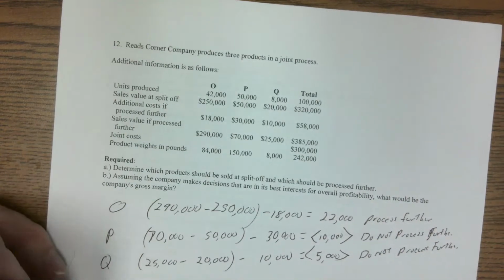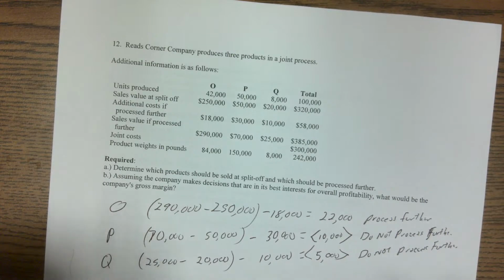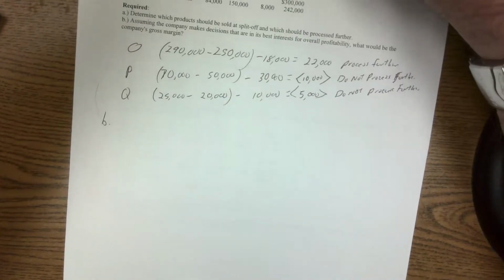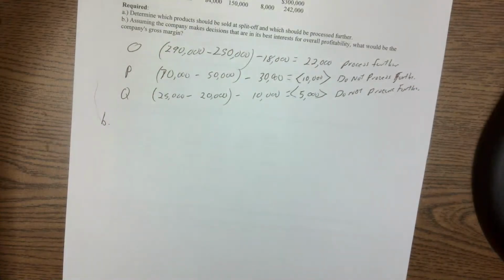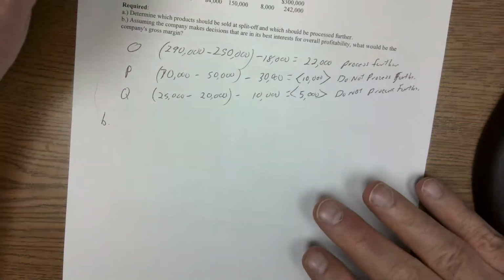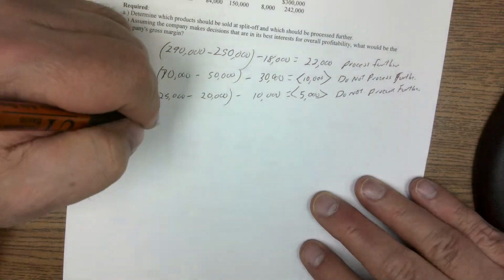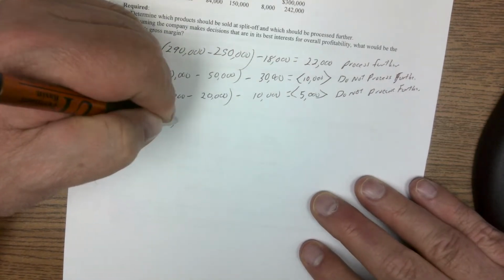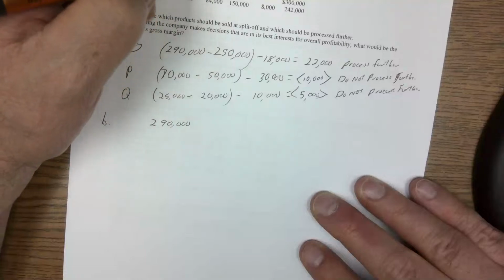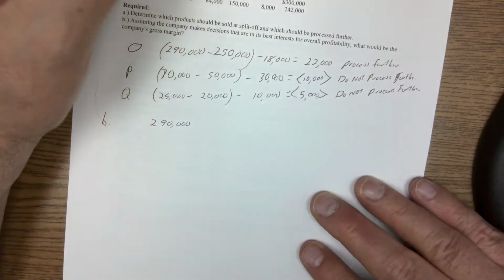Okay, so that's A, and then part B asks us, assuming the company makes decisions that are in the best interest of overall profitability, what would be the company's gross margin? So we process O further, so we get 290,000, plus the P and Q we do not process further.